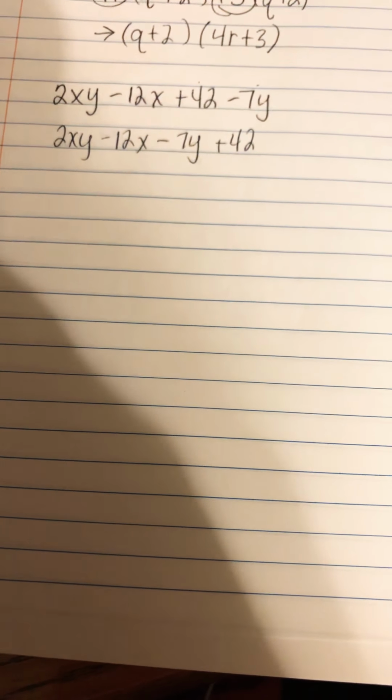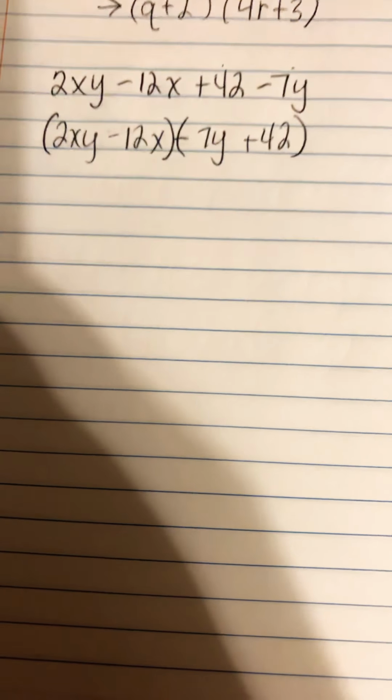So the 7y is negative, so make sure you bring that over with it. And then my 42 is positive. Okay, so now I'm ready to group. I'm going to cut that in half.